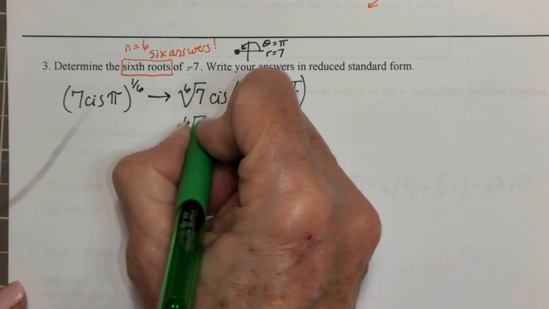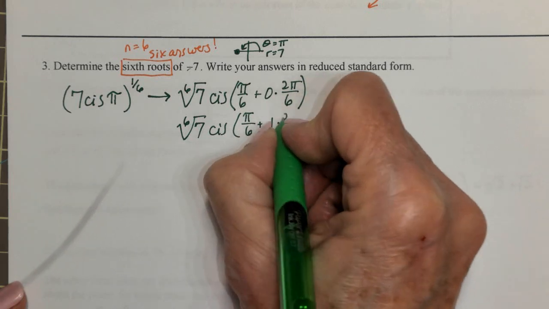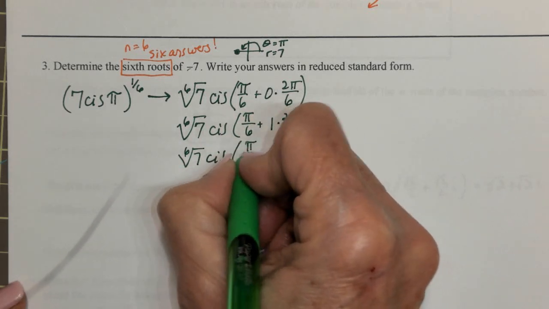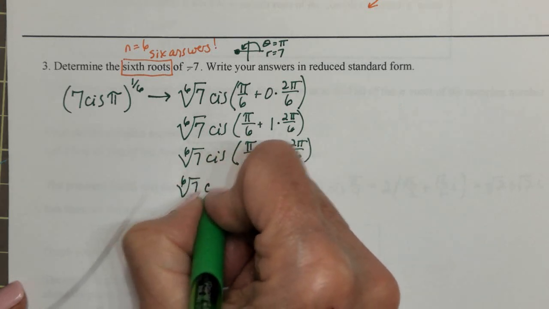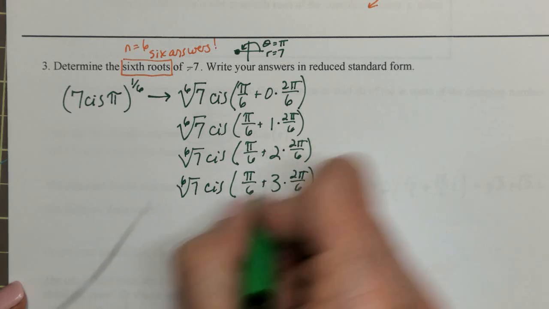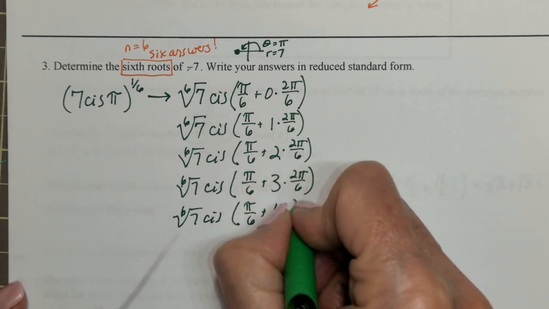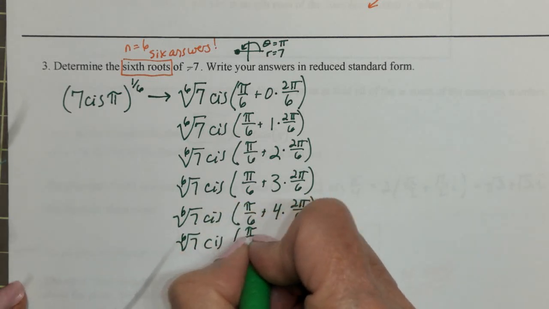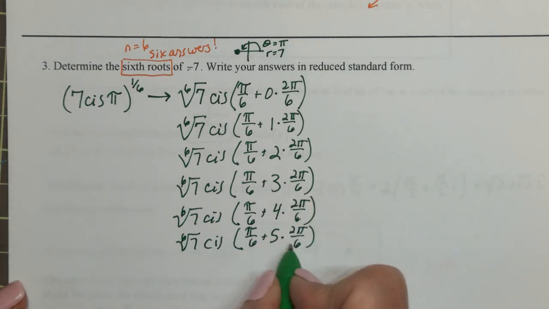And now we do the second one. Cis pi over 6 plus 1 times 2 pi over 6. 6th root of 7 cis pi over 6 plus 2 times 2 pi over 6. 6th root of 7 cis pi over 6 plus 3 times 2 pi over 6. 2 more. Last one. I stop when I get to 5 because if I go one more, I'll be back to this one.